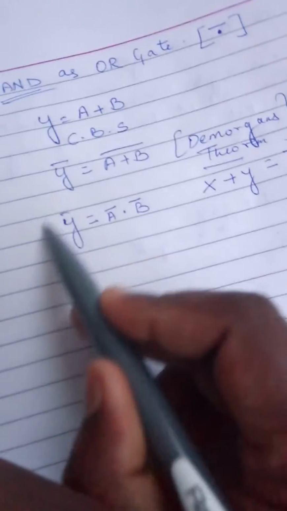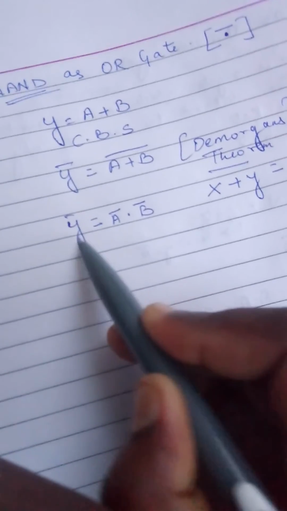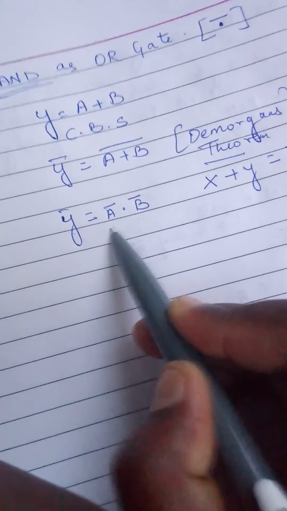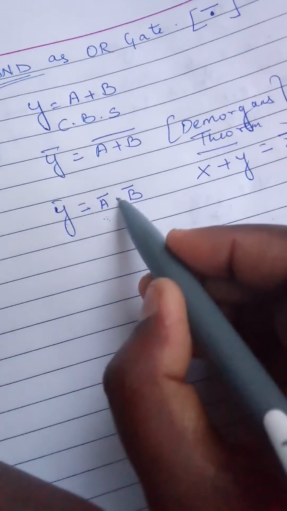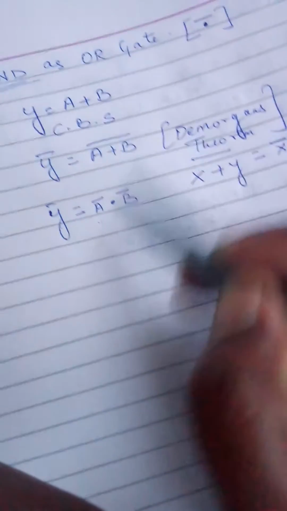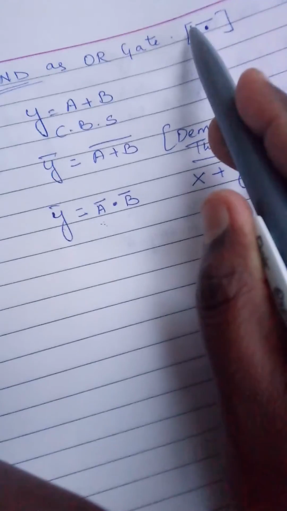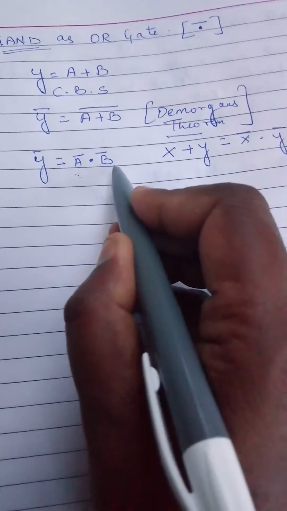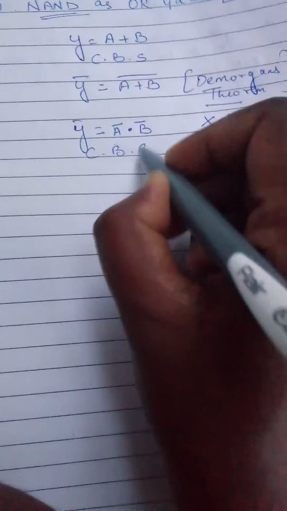Now when you check this expression, y is in its complement form and the two terms are related with a dot. But when we have to implement it using a NAND gate, we wanted it in dot and complement. Now we get y bar is equal to a bar dot b bar, but it is not in the required format. So we'll complement it on both sides again.